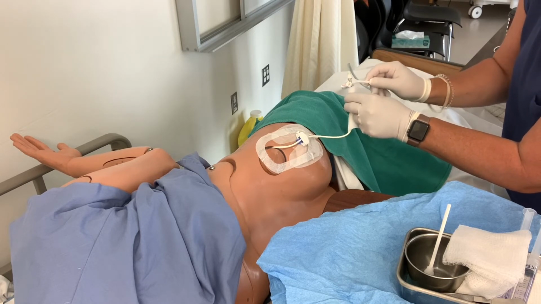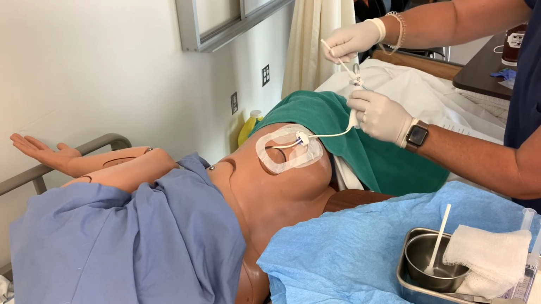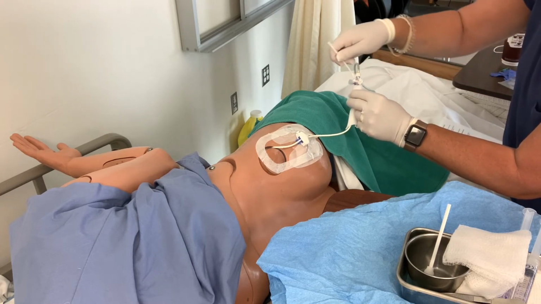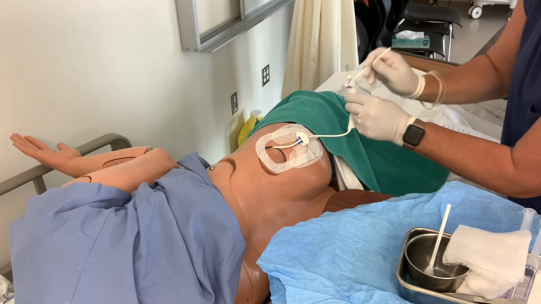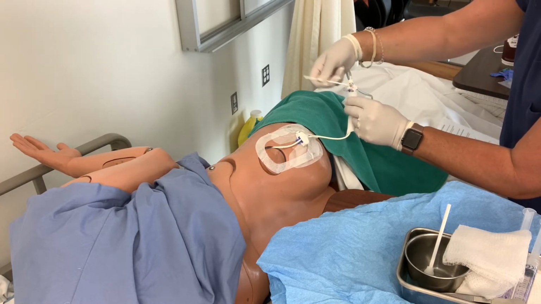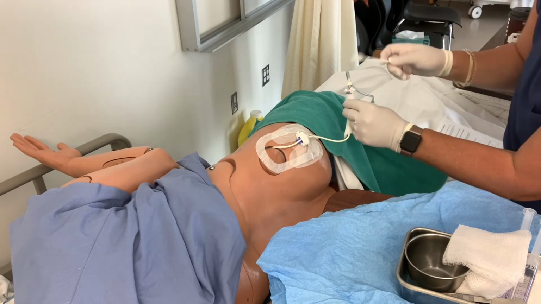So again, I'm going to take the chlorhexidine swab stick, and we never take off the stopcock. The stopcock always stays with the patient. Okay, so I'm going to go around that, around the disconnection port. And I'm going to discard that one, and I'll do it again.